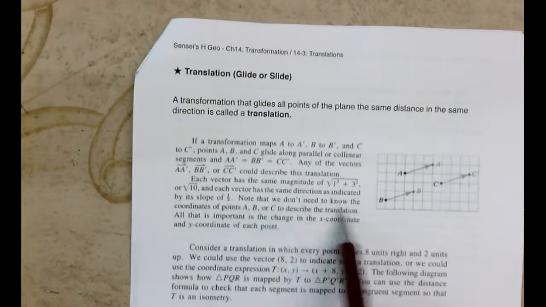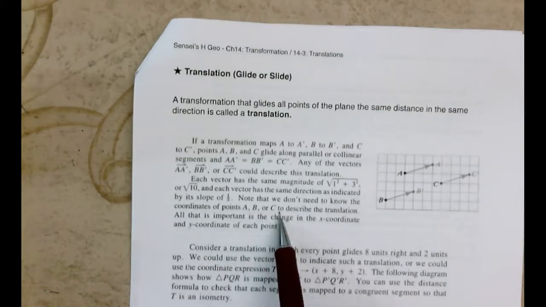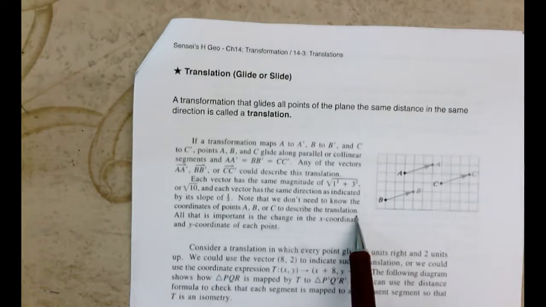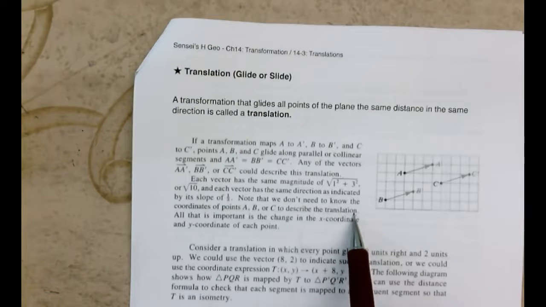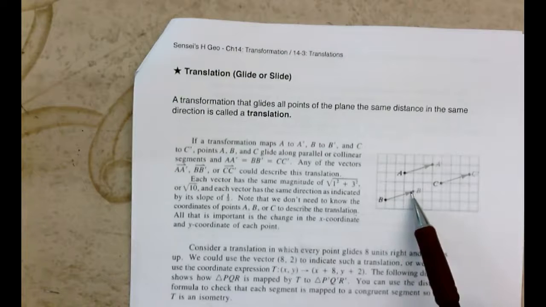Note that we don't need to know the coordinates of points A, B, C to describe the translation. So a translation is like a vector. It doesn't matter where you start. What matters is the direction, which in this case is the slope, and the distance, the magnitude.